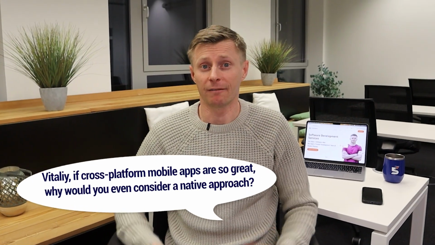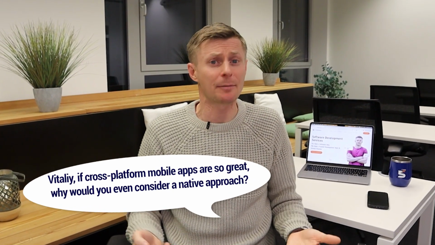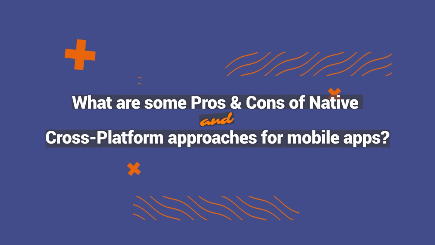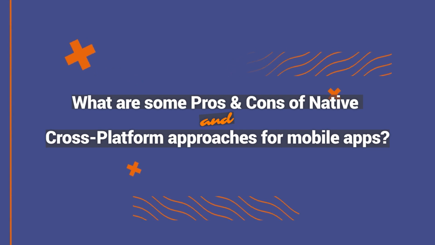As a bonus, the React Native framework uses the React.js JavaScript library, which can also be used to build web apps. So if you need both web and mobile app for your project, you will save up to 70% by reusing your mobile app code within your web application. This way, you save twice again. Now you might ask me, Vitaly, if cross-platform mobile apps are so great, why would you even consider a native approach? So, what are some pros and cons of native and cross-platform approaches for mobile apps?